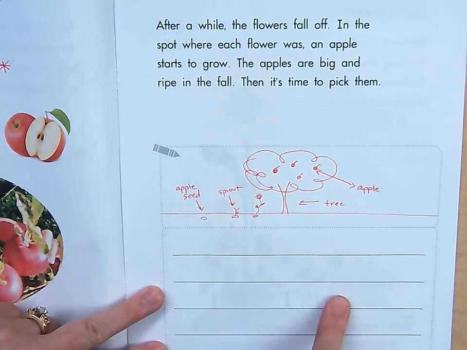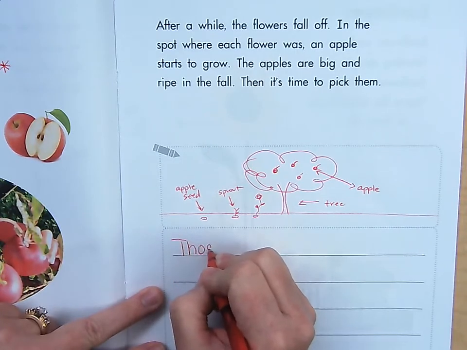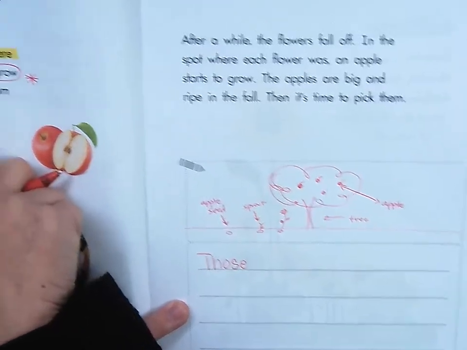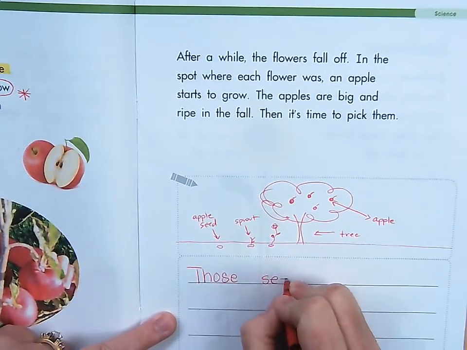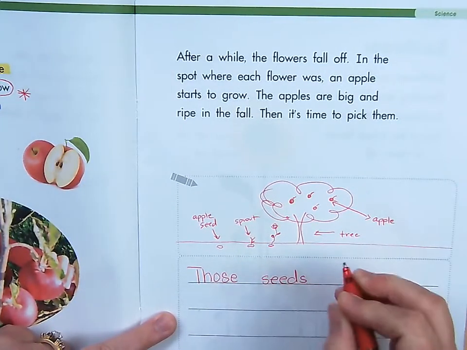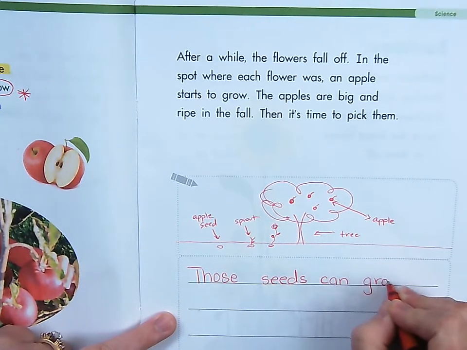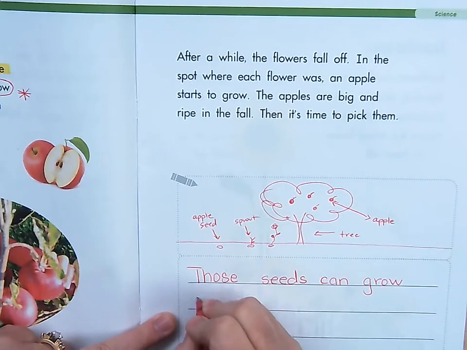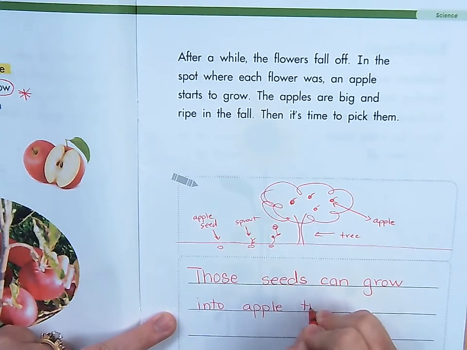Okay, and then you're going to write that sentence. And it says, those, and I'm looking right over here on my other page to help me, those seeds can grow into apple trees. Okay, so there we go.